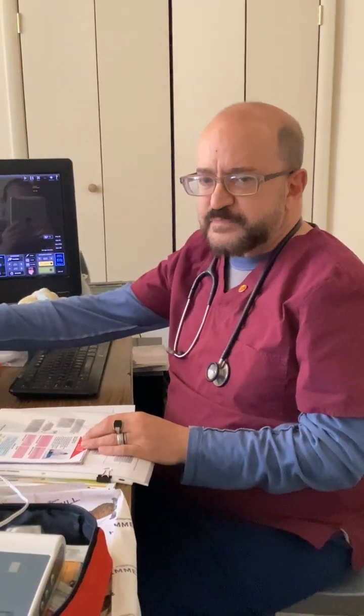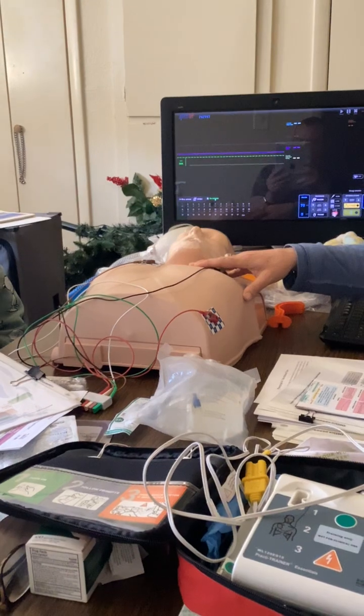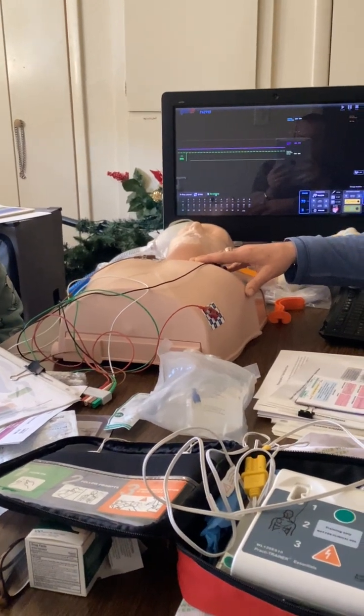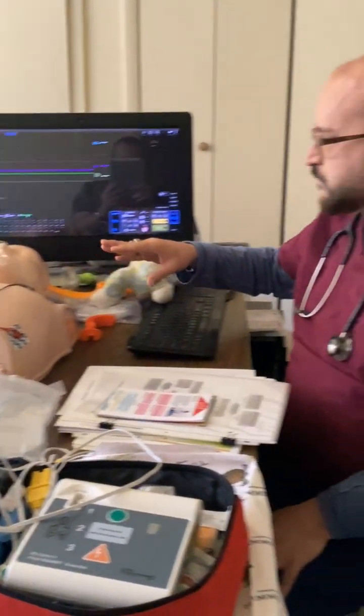And then we're going to introduce CPR for pediatrics, children and infants, single rescuer, 2 rescuer, AED. This mannequin's brand new, so he's kind of a little hard to push. I haven't broken him in yet. So he's a little clunky.